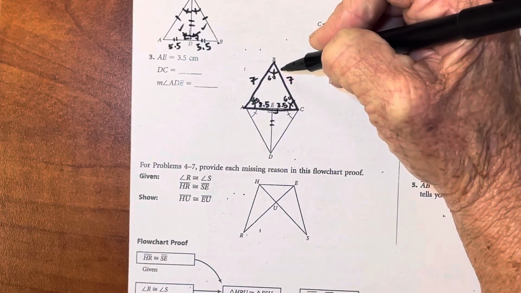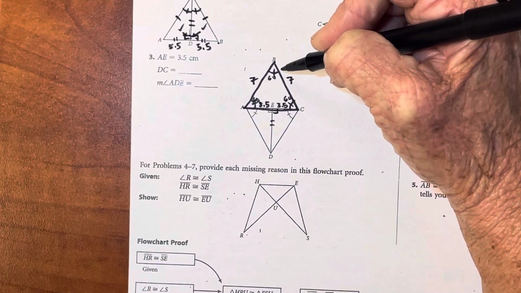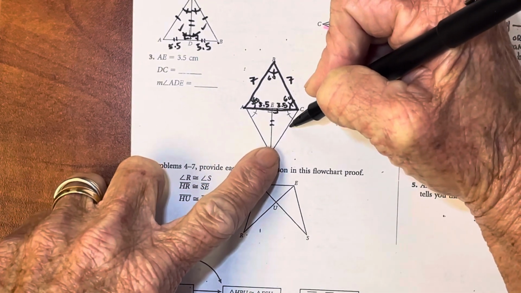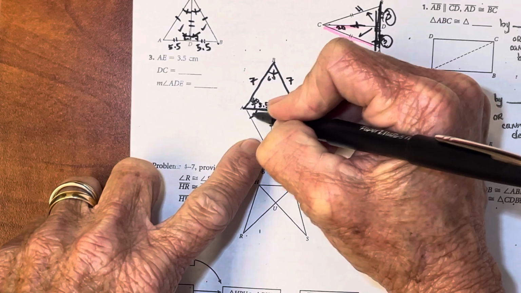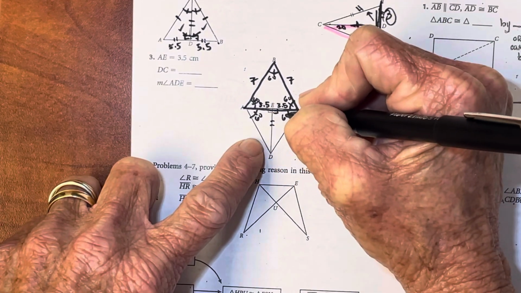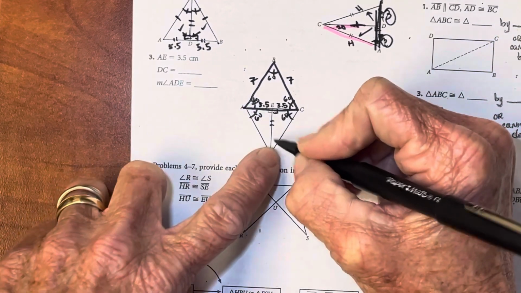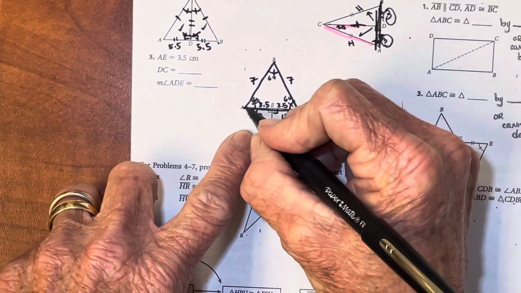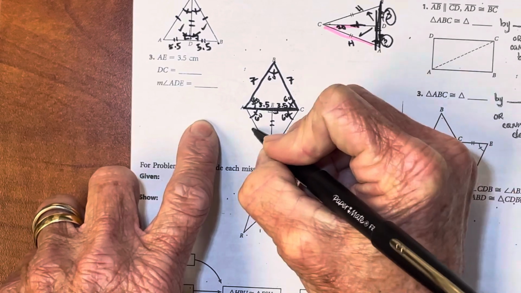And we're asked to find the length of DC. So when I come down here, I notice that these angles are also going to be 60 and 60. So this is also going to be an equilateral triangle, and if this side is 7, so are these sides.